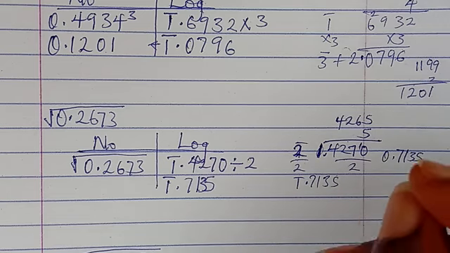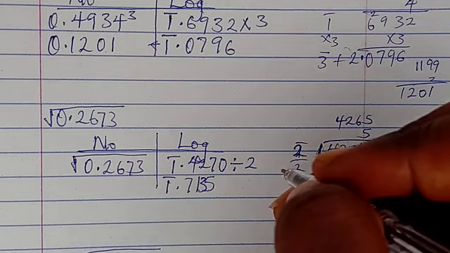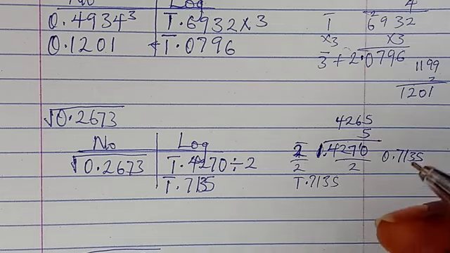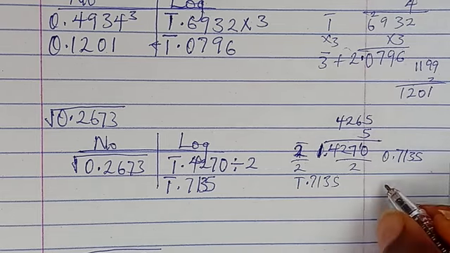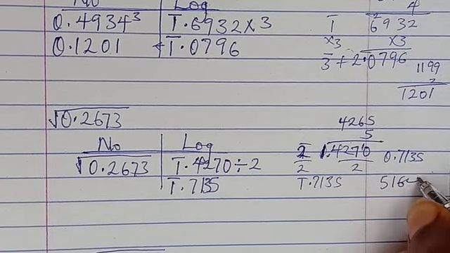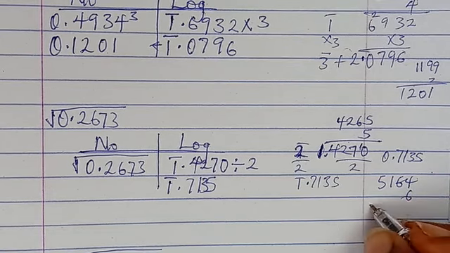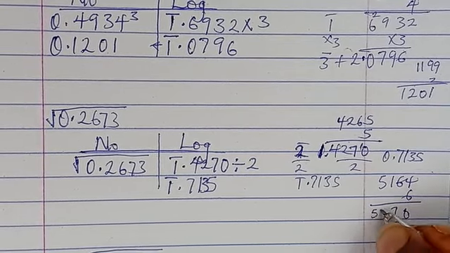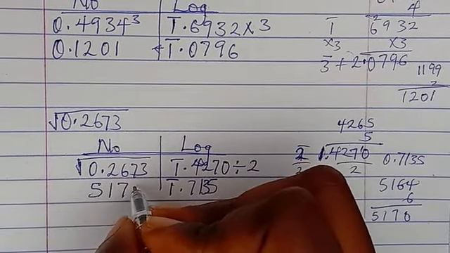So we are going to find 0.71 under 3, difference 5. So 0.71 under 3 is 5164. Difference 5 is 6. And then we add up. So this becomes 5170.